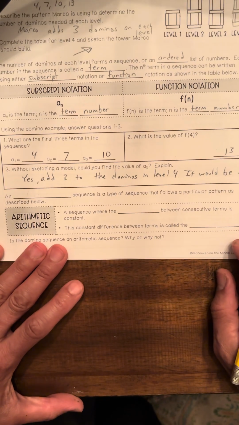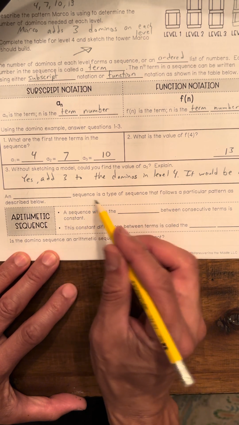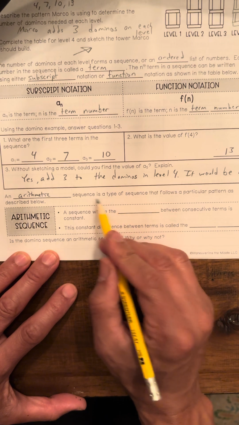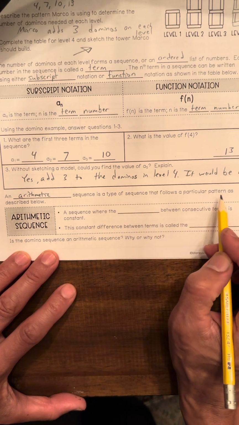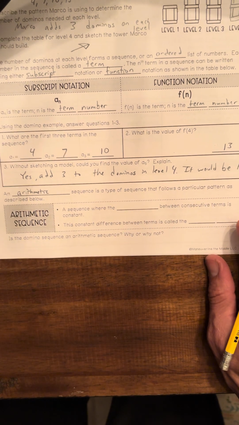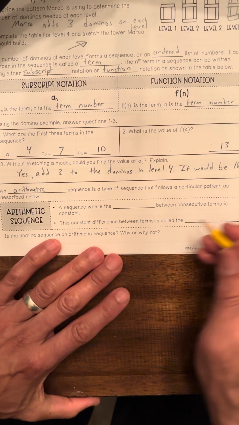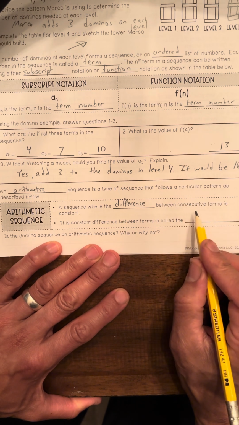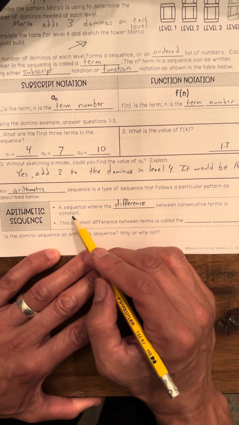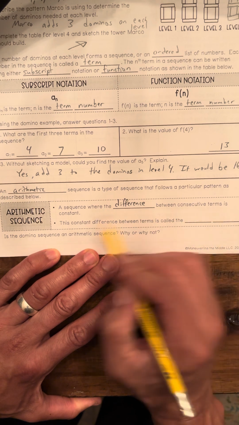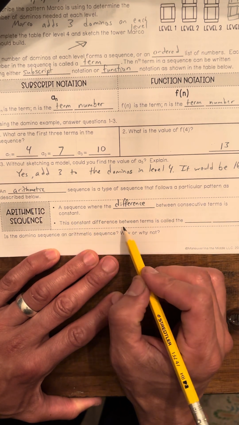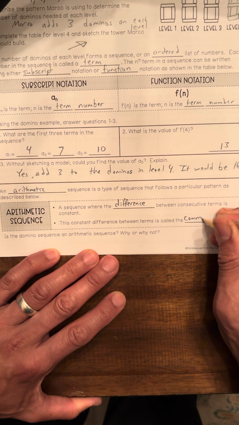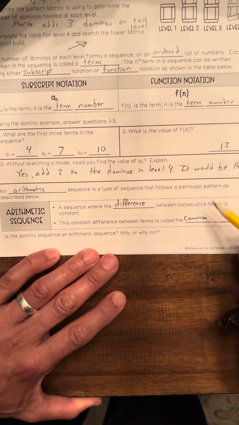Okay, so more vocabulary here. An arithmetic sequence is a type of sequence that follows a particular pattern as described below. A sequence where the difference between consecutive terms is constant. The difference between consecutive terms is constant. This constant difference between terms is called the common difference. So the common difference in this case with the tower was 3.